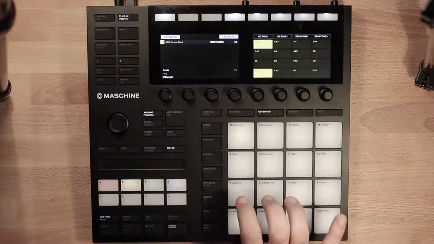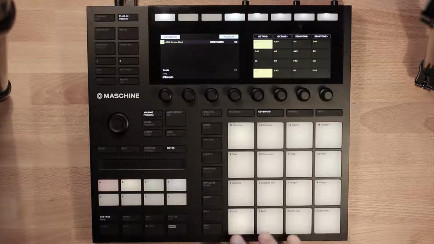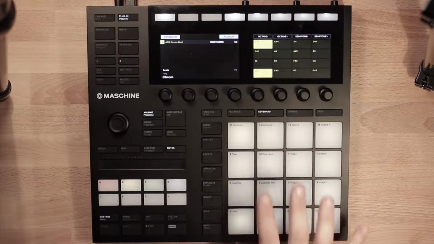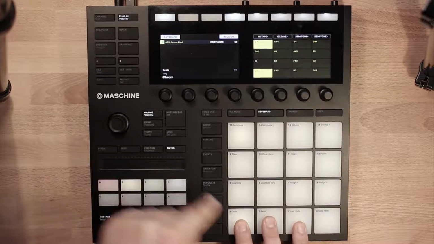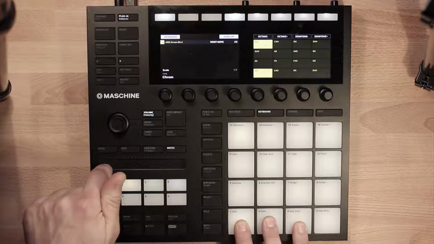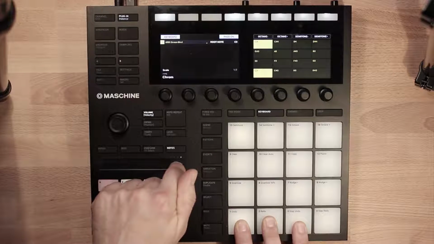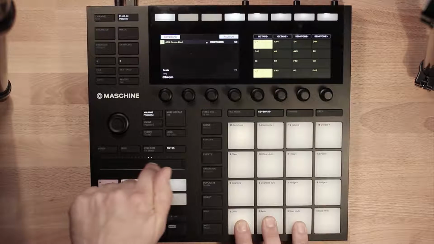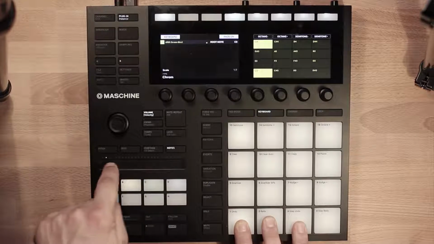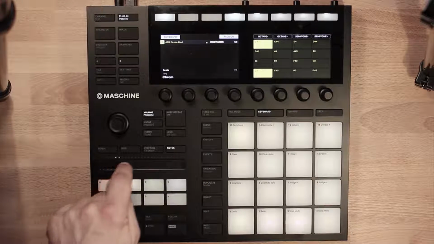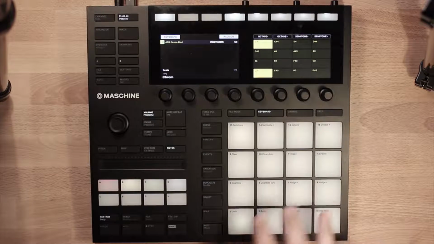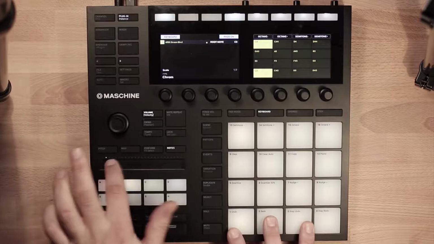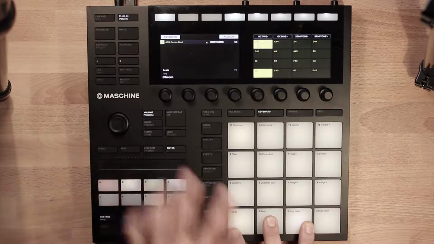However, if we hold some notes down on some of these pads, so C3, C sharp 3 and D3, now it will strum between just these three notes. I'm going all the way across the touch strip and it's just doing those three notes, whereas previously it played everything. So we can create some really cool melodic sounds using this.